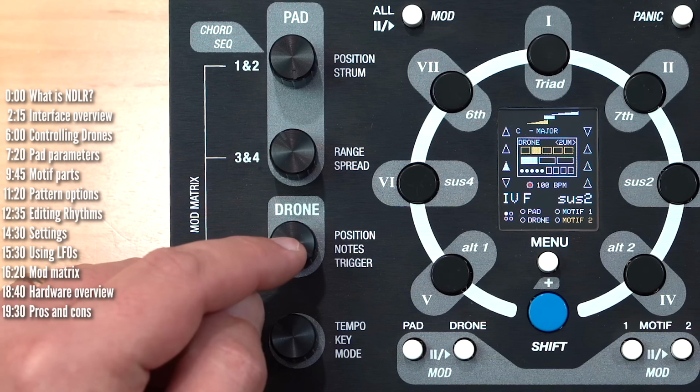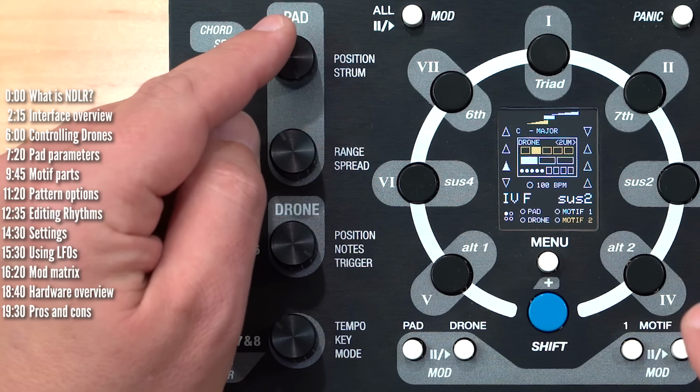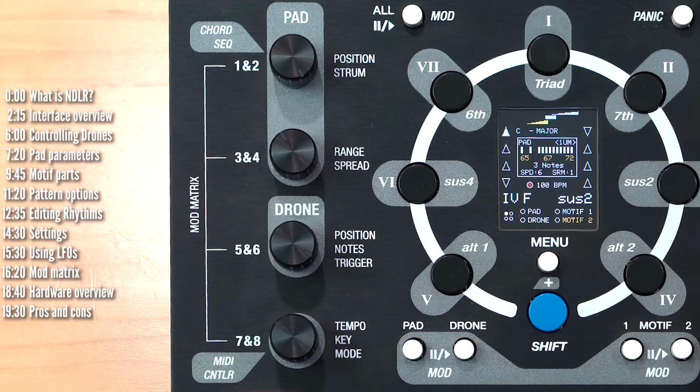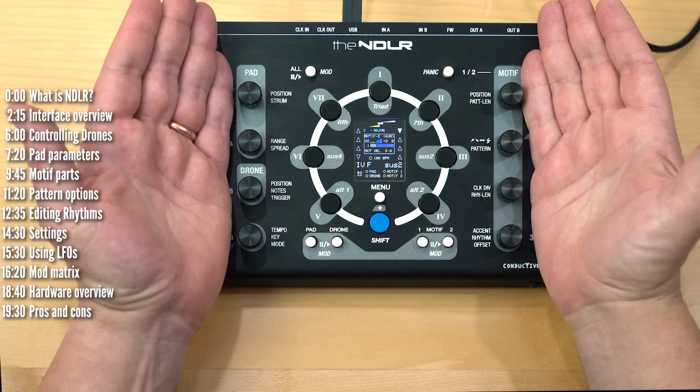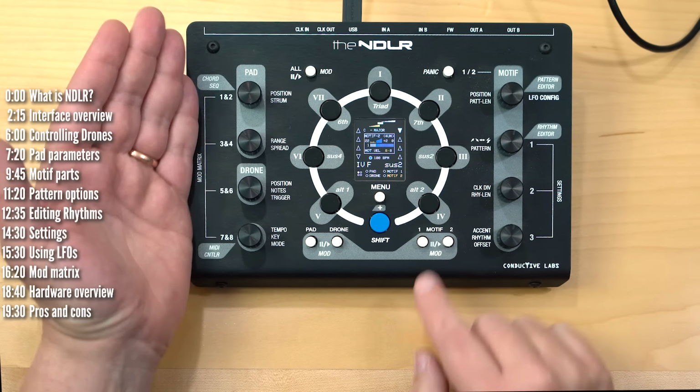So if I'm editing a drone, you'll see drone parameters here. If I'm editing a pad, you'll see the pad parameters here, and same for the motifs. Okay, so that's the core function. Like I said, ignore these on the side for now. Let's talk about the individual parts and what makes them special.